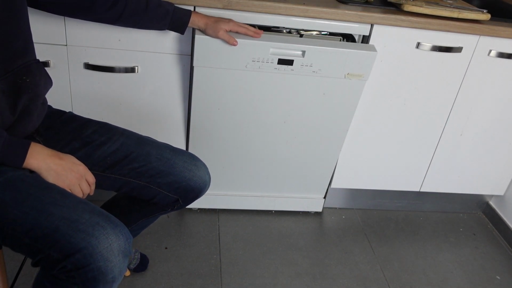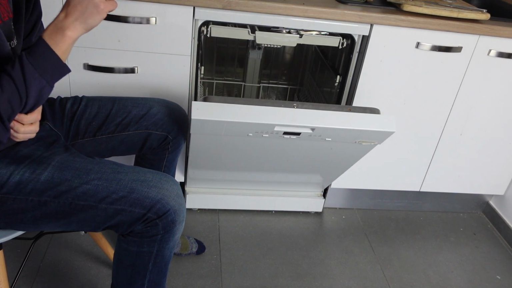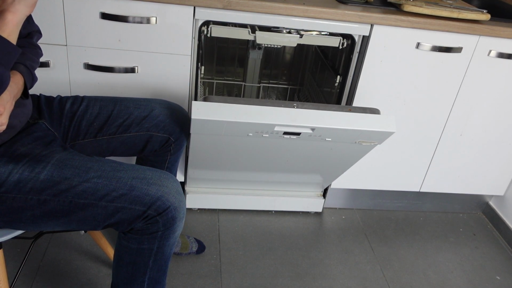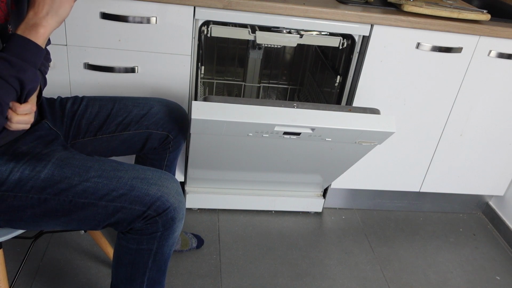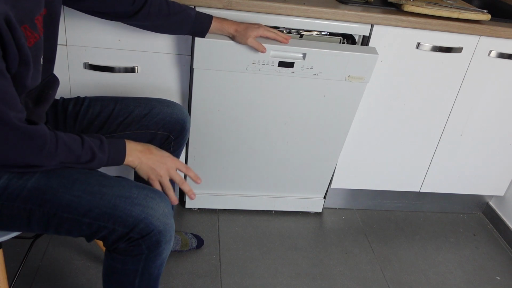Hey everybody, this is a quick video in case you have a Whirlpool brand dishwasher and it's giving you an F09 error code and you're wondering what is this error and what can I do to get rid of it. So, a couple things. First of all, a little bit of bad news.